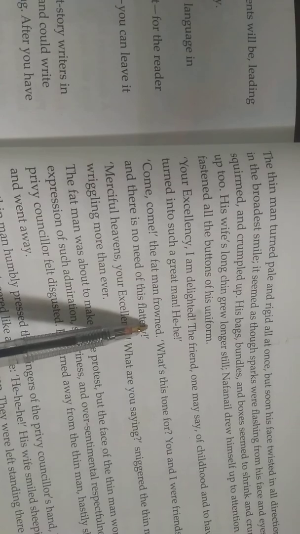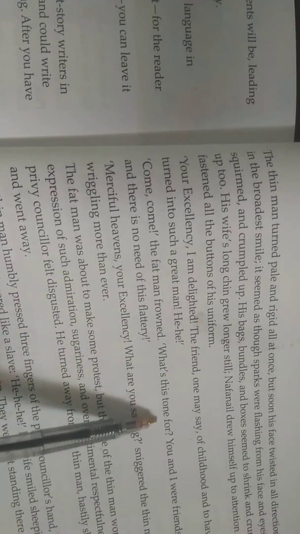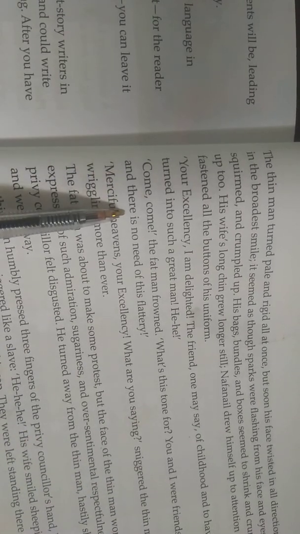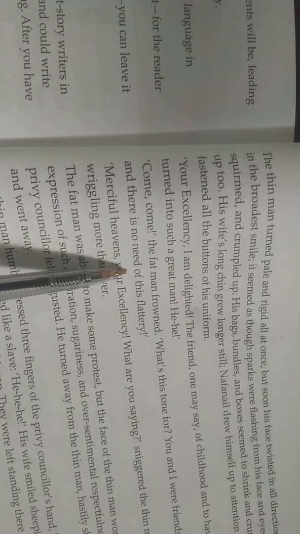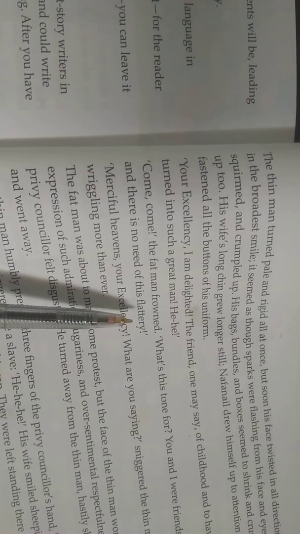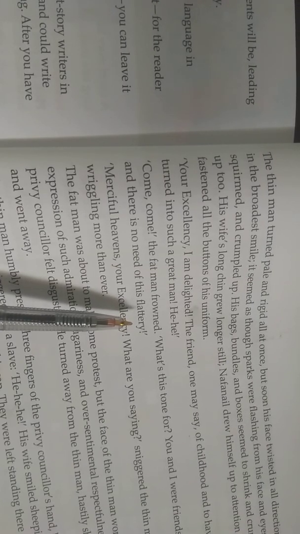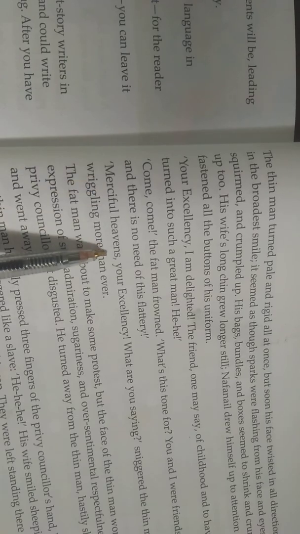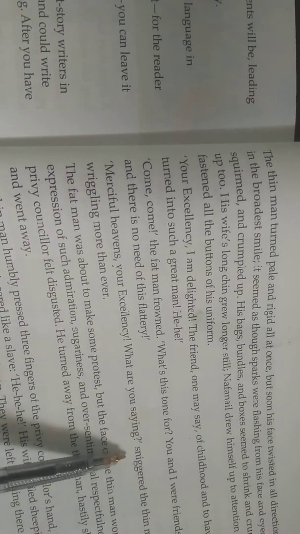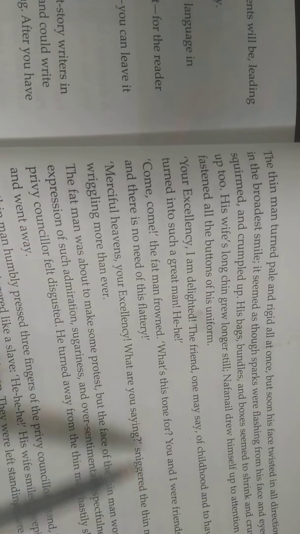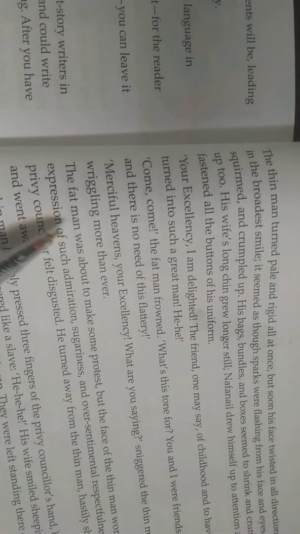"Come," the fat man frowned. "What's this tone for? You and I were friends as boys, and there is no need of this flattery." He's saying that we were such good friends, and there is no need for speaking like this. Okay, no need of flattering. "Merciful heavens, Your Excellency, what are you saying?" sniggered the thin man, wriggling more than ever. He is having this feeling, sniggered and wriggling feeling.